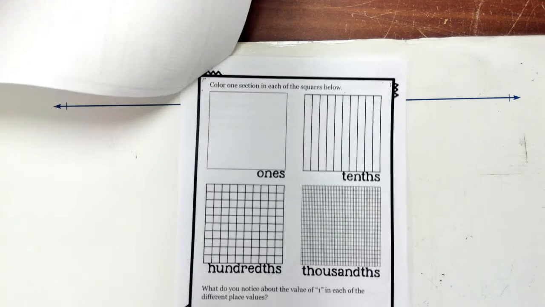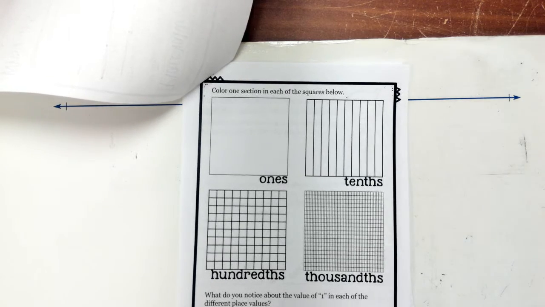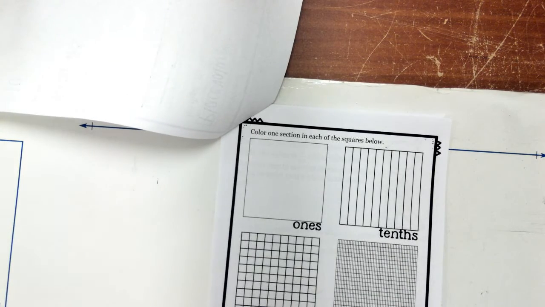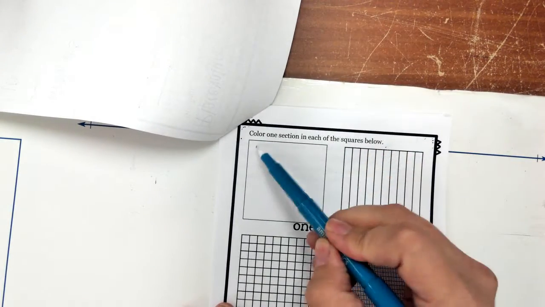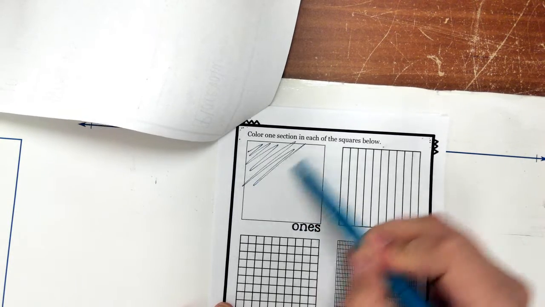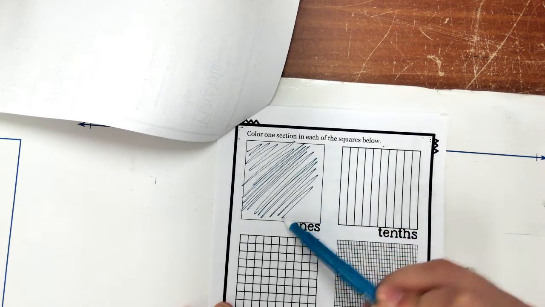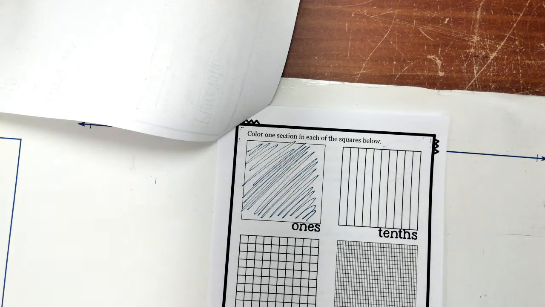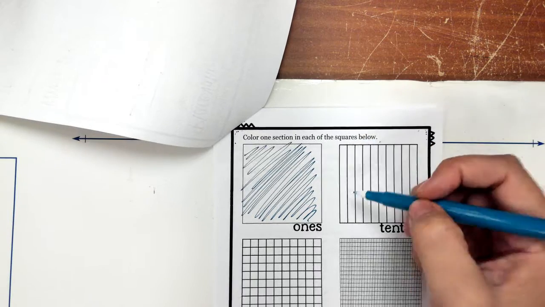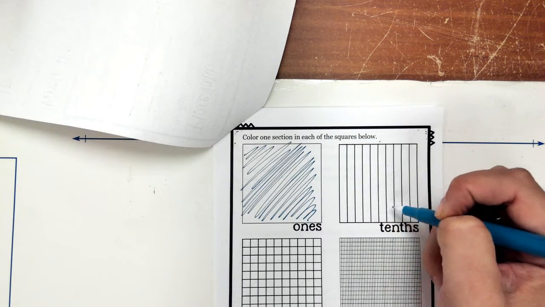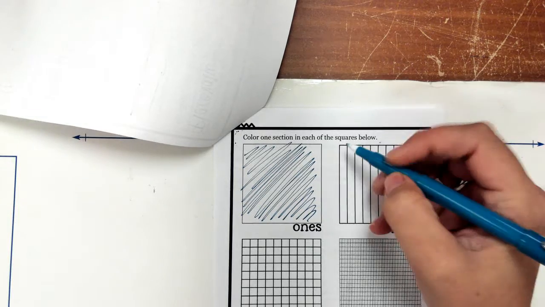So it says color one section in each of the squares below. So we're going to color one section. Go ahead, pause your video, or we can do it together, whichever you choose. So you're going to color one section in each one. So my ones, it's a whole. It's not broken up, so we're going to color the whole thing, shade the whole thing. I'm going to do it a little quickly, just shading it in. So in the next one, you look that it divided my whole into tenths, or into 10 equal pieces. So 1, 2, 3, 4, 5, 6, 7, 8, 9, 10. So we're going to shade 1/10.